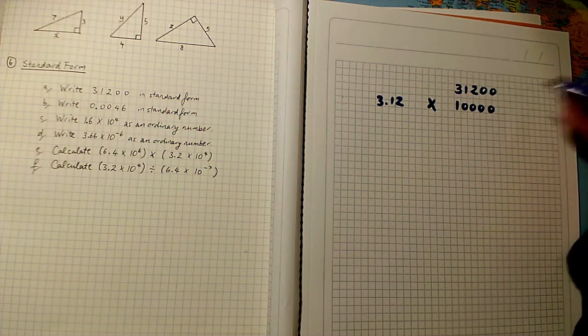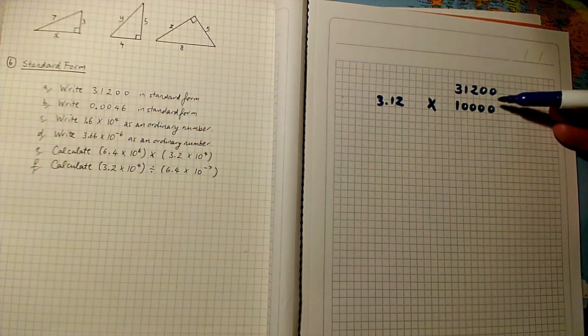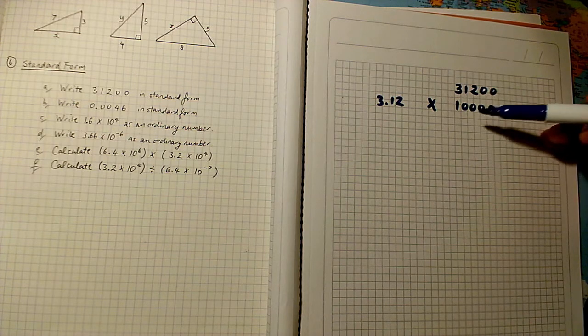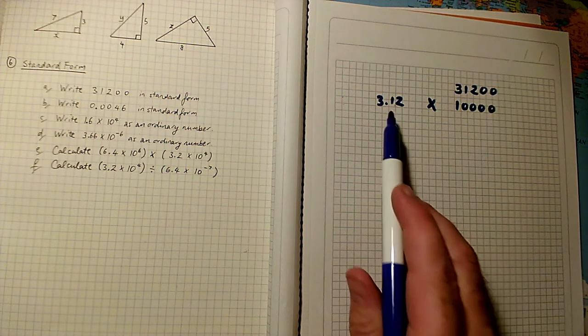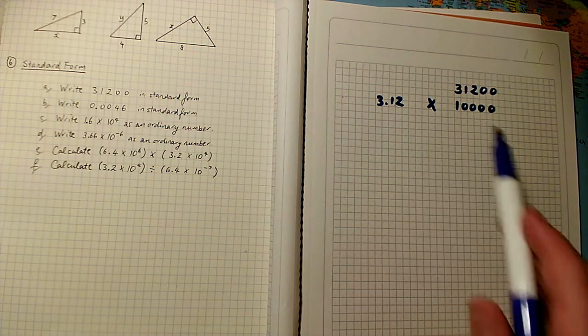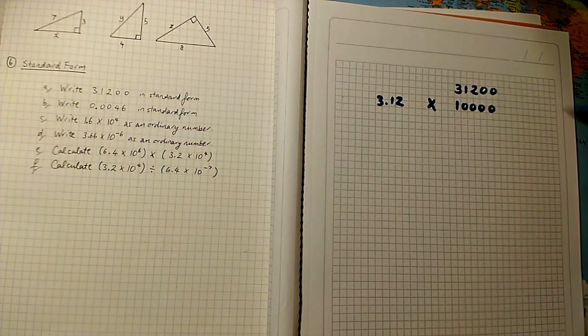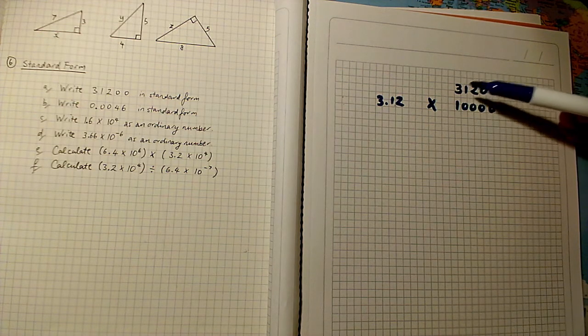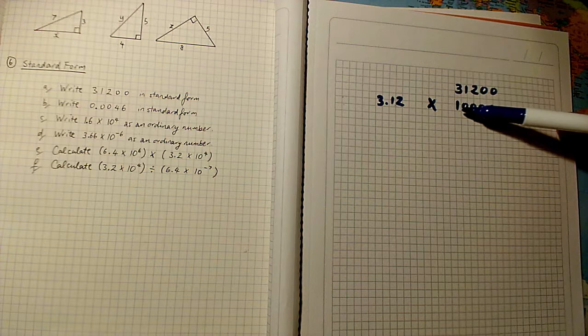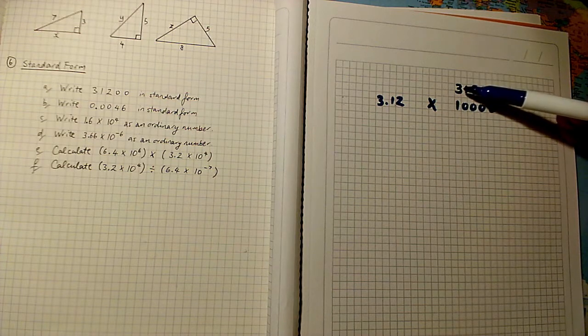Now, what I do is to write the number that's the 1 with lots of zeros directly underneath the original number. So you can see that 31,200 is the same as 3.12 times 10,000, because I've written 10,000 under the 3.12, and you can see that where there's a 1 in 10,000, there was a 3 in the original number.